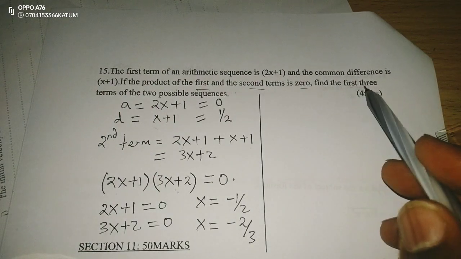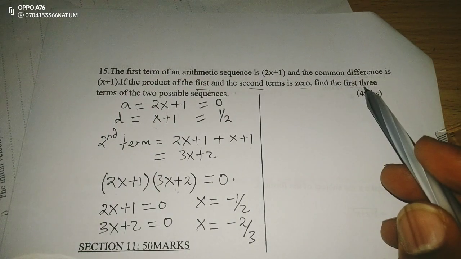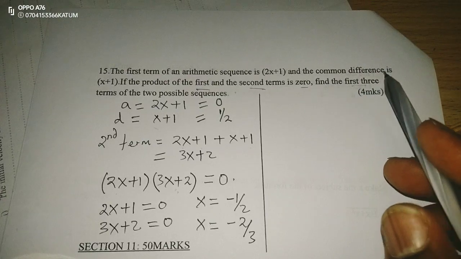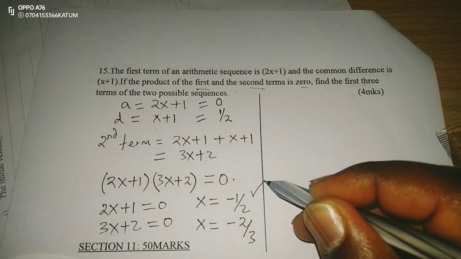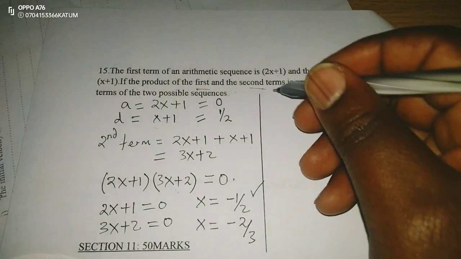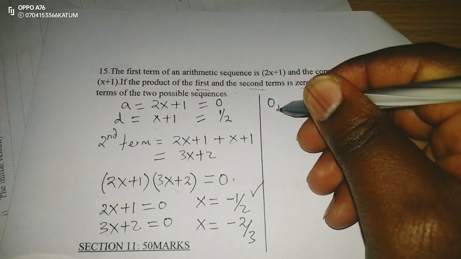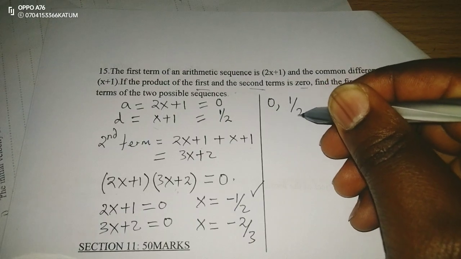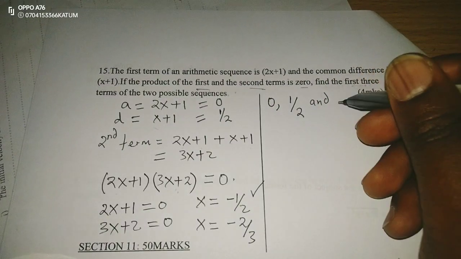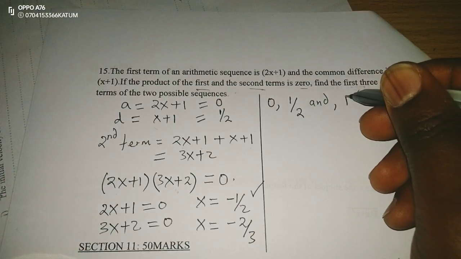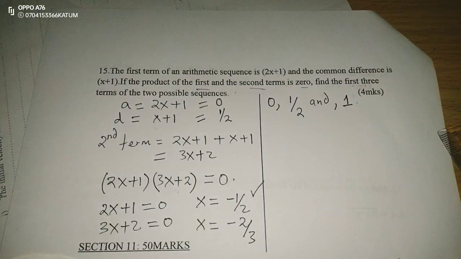Therefore, find the first three terms of the two possible sequences. The first three terms of the first sequence, whereby x is negative 1/2, will be 0, 1/2, and the third term, when we add 1/2, will be 1. So that is the first progression.